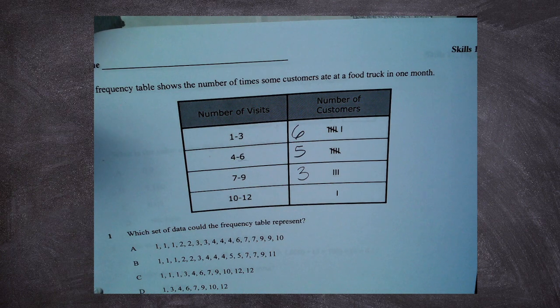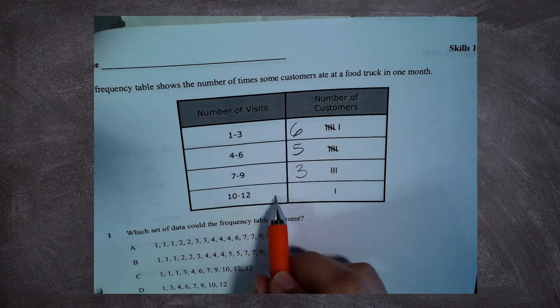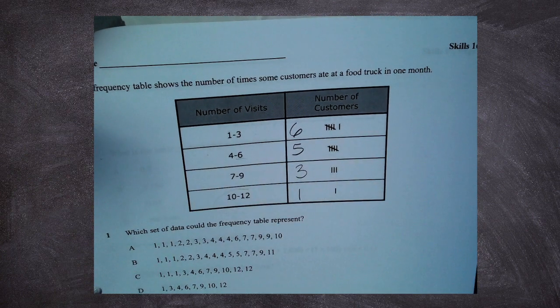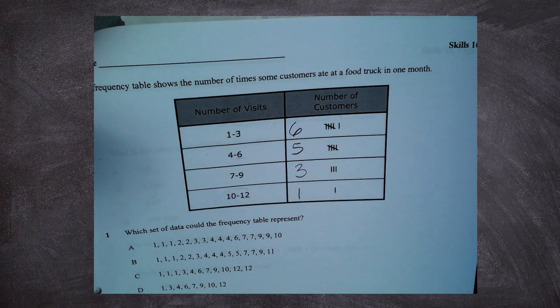How many people went between 10 and 12 times in one? Noah? 1. The one person really super loves this food truck. It's like their favorite place ever. Okay, let's see which set of data matches that frequency table.